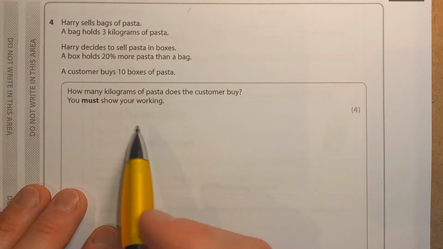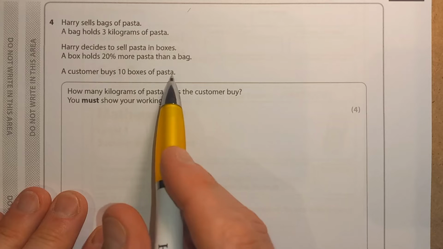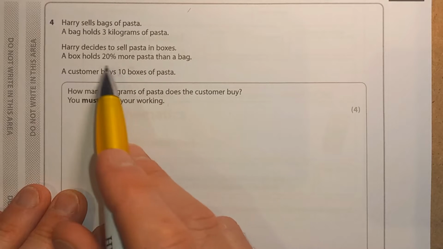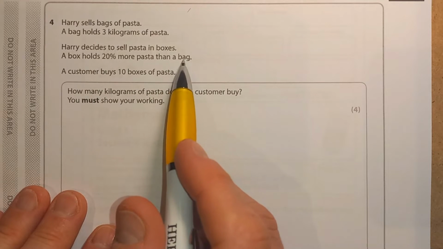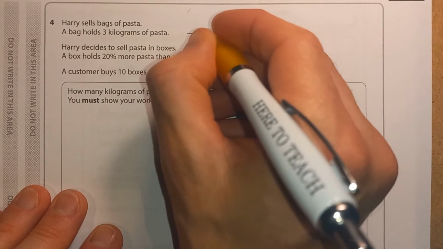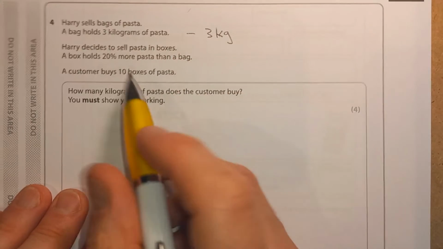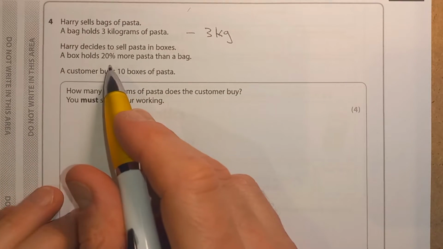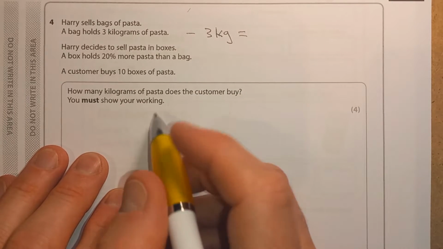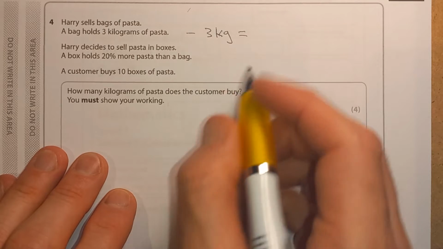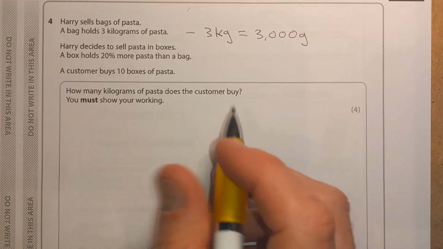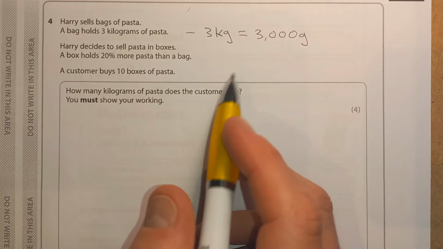Right, okay, so the customer's buying 10 boxes. So first of all, we need to work out how much pasta one box holds. Well, we know a box holds 20% more than a bag. Well, a bag is 3 kilograms. Now, if we're going to be working out percentages of it, then it's probably going to be easier if we convert that into grams first of all. And I know there's 1,000 grams in a kilogram, so that's going to be 3,000 grams. Okay, because otherwise I'm going to end up with decimals, and I'd rather avoid decimals if possible.